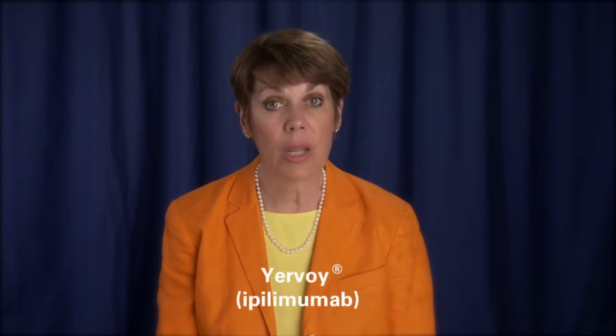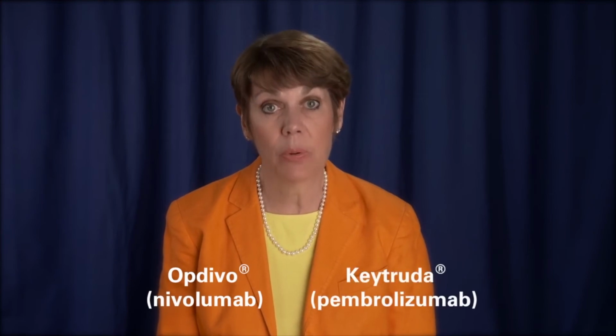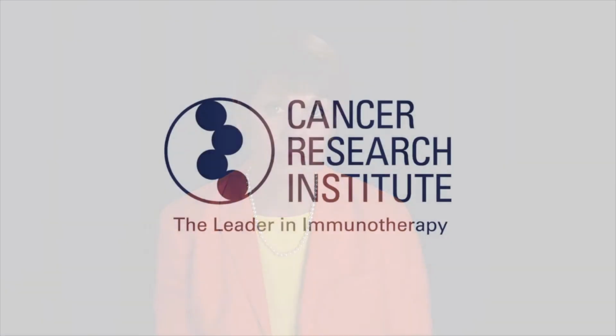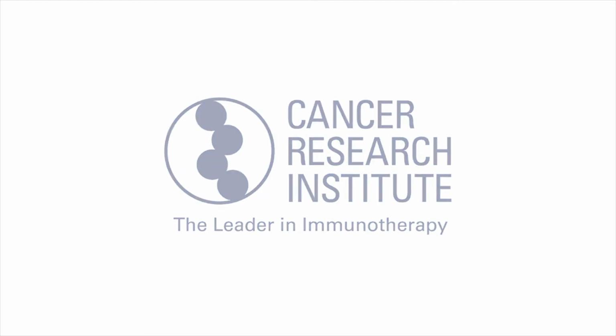Several checkpoint inhibitors are currently FDA approved for the treatment of melanoma and lung cancer. The drug Yervoy blocks a checkpoint called CTLA-4. Two other drugs, Opdivo and Keytruda, block a checkpoint called PD-1. Many cancers respond to checkpoint inhibitors, and the future looks very bright for this important class of immunotherapies. Created by the Cancer Research Institute, the leader in immunotherapy.